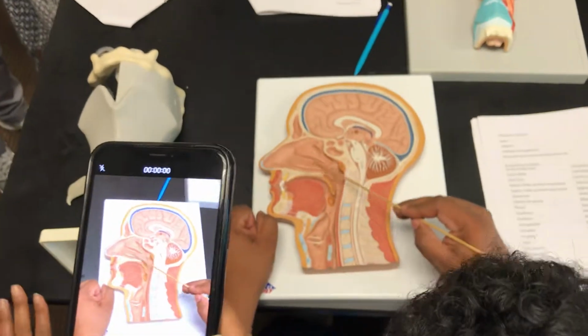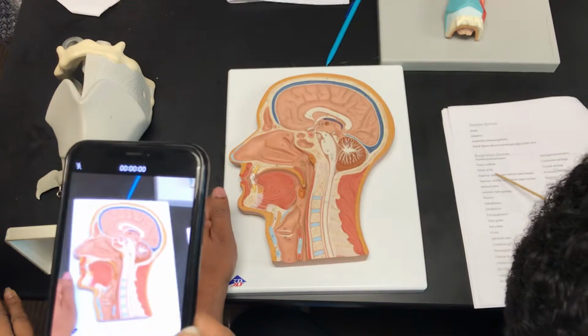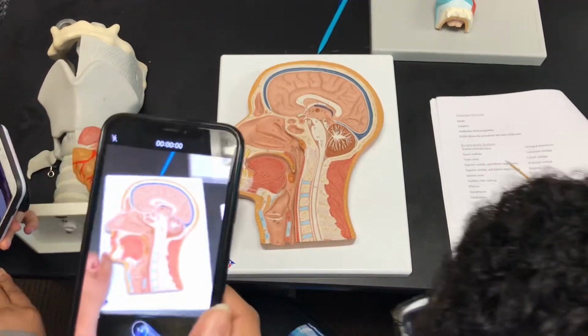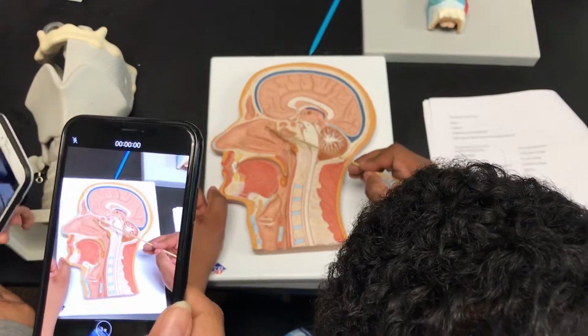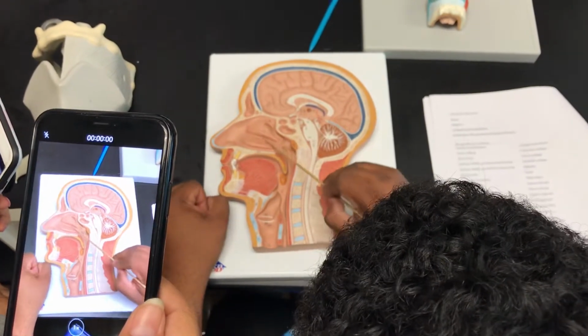Nasal cavity. This whole thing here is a nasal cavity. Makes sense so far? Alright. The next one is the conchas and the meatus, right? So these are the conchas, 1, 2, 3. A, B, C are conchas, and the grooves are the meatus.